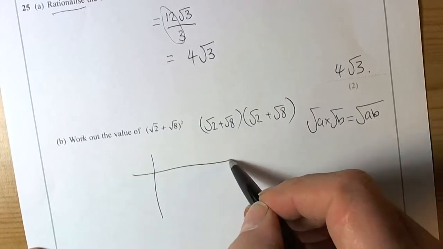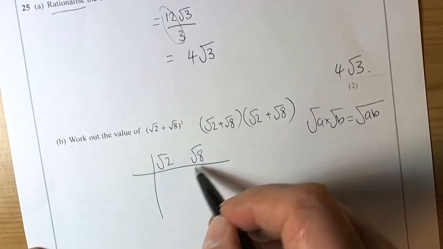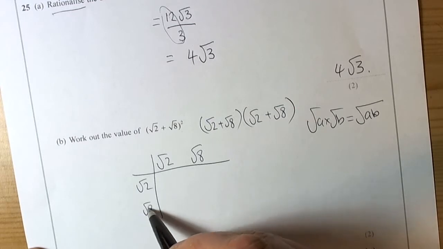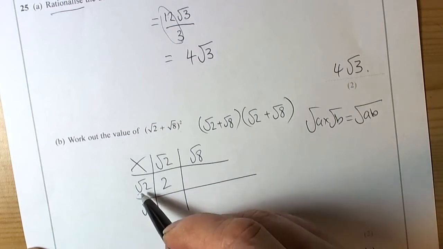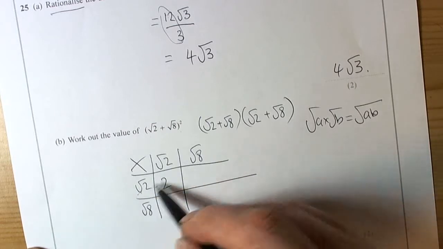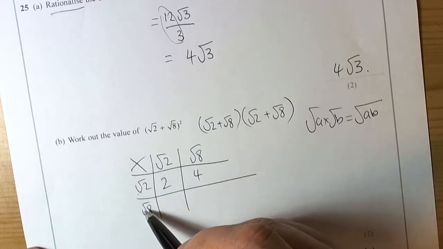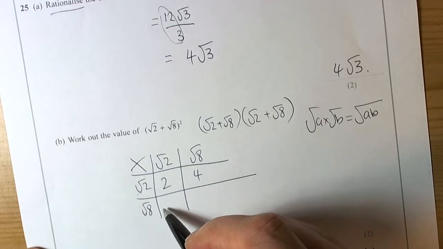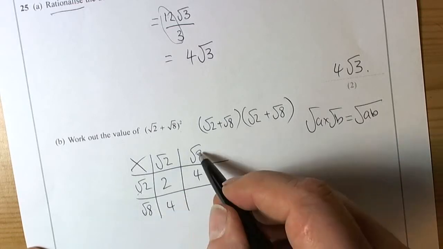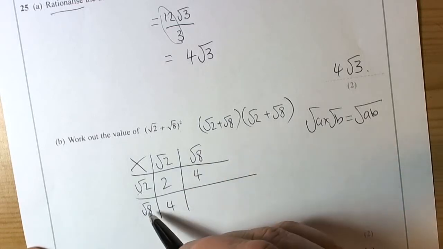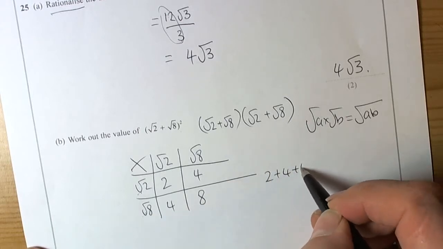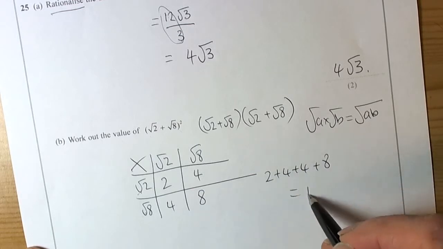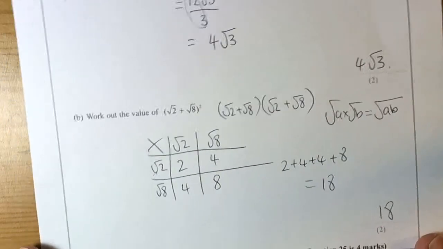So lots of ways of doing this. I just like the grid because it just makes it neat and tidy to see where everything is. We're multiplying. So I've got the root of 2 times the root of 2, which is just 2. I've got the root of 2 times the root of 8, which is the root of 16. 2 8s are 16, and the root of 16 is 4. I've got the root of 8 times the root of 2, which is the same as the root of 16, which again is 4. And then I've got the root of 8 times the root of 8, which becomes 8 8s are 64, and the root of 64 is 8. So basically we've got 2 plus 4 plus 4 plus 8, which makes 18. So the answer here will be 18.